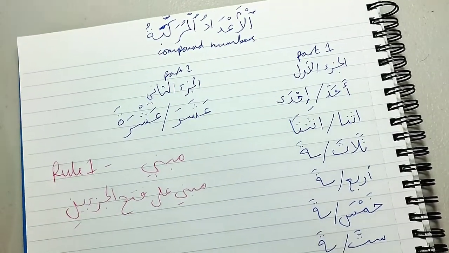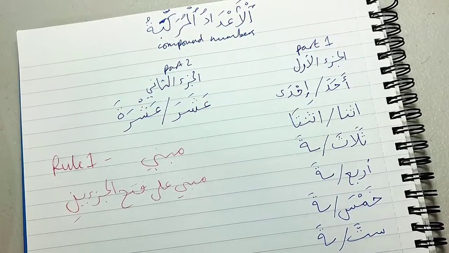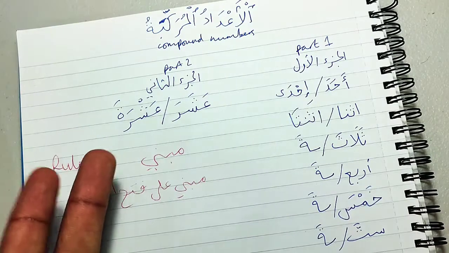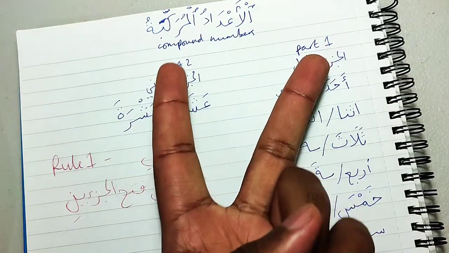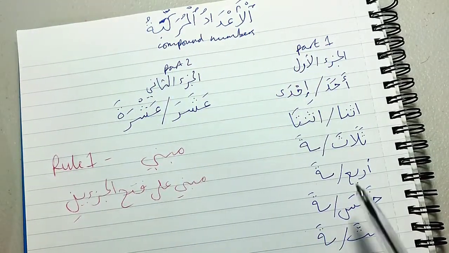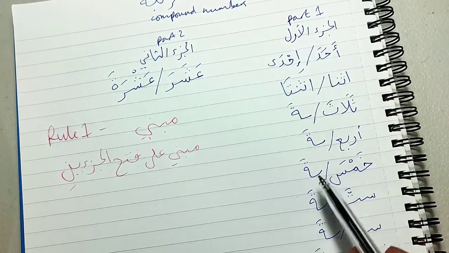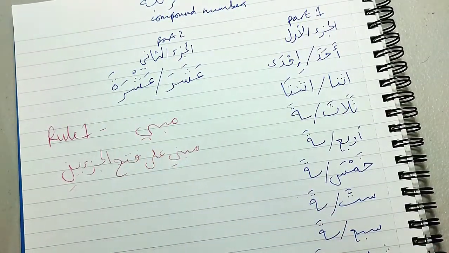Mabni ala fath al-juz'ain. What does that mean? It means juz'ain. Juz is one part, right? Juz'ain means two parts. Both parts are going to be mabni on fath. So that's why they're ending in ahada, thalatha, arba'a, thalathata, khamsa, khamsata, ashara, ashrata. That's why they're ending in fatha.